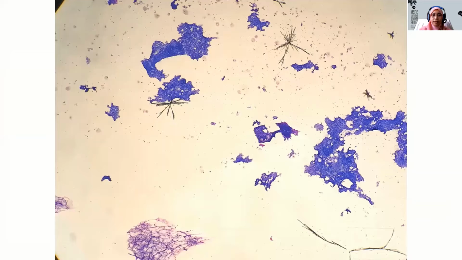So this is the low power view of the smears from the breast lump. If you can see here, this is adipose tissue, and these are all ductal cells. It looks benign, looks organized. Some areas show papillary-like structures, but not too prominent. And these stars are actually crystal artifacts, mounting artifacts.